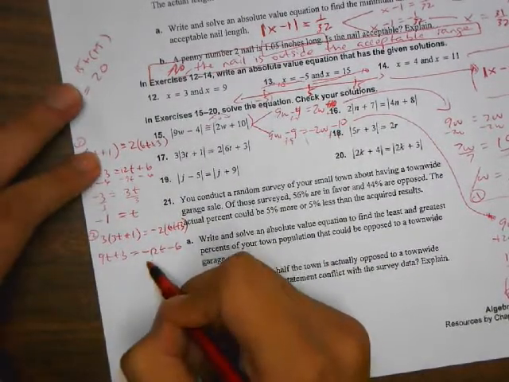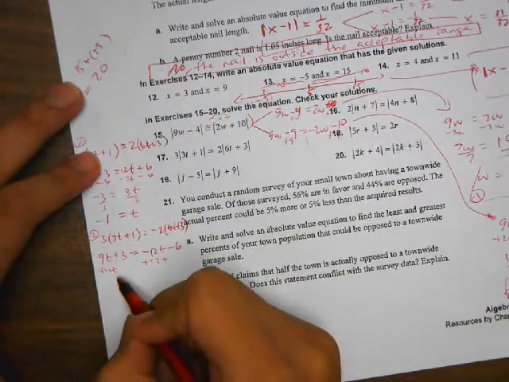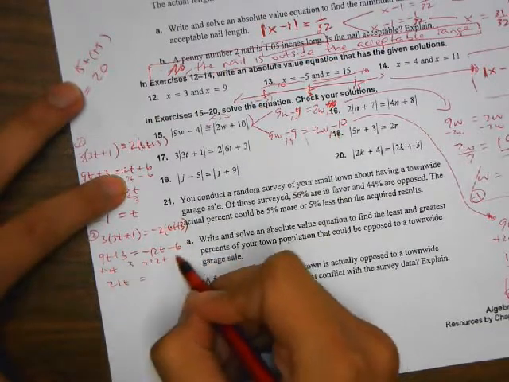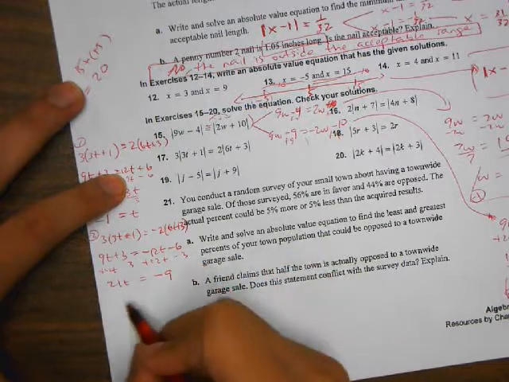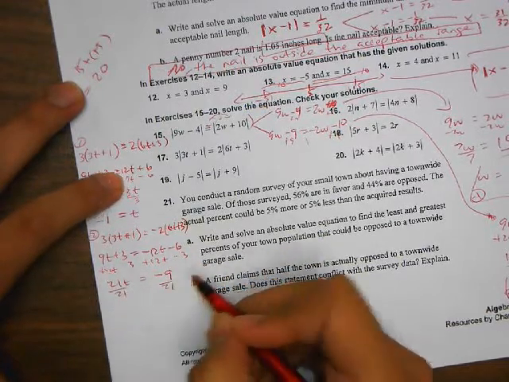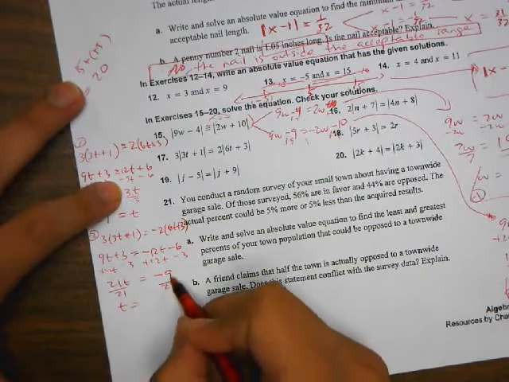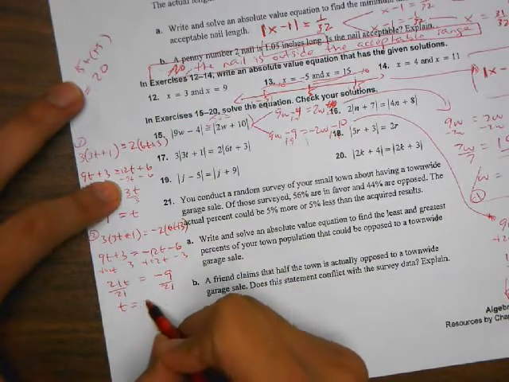Plus 12t. 9t plus 12t is 21t. Is equal to, when I subtract the 3, negative 9. Negative 6 minus 3 is negative 9, divided by 21. T is equal to negative 9 over 21, which reduces by 3, so it's negative 3 over 7.